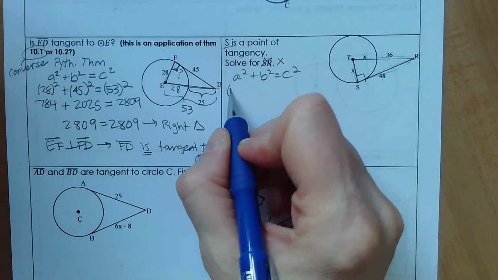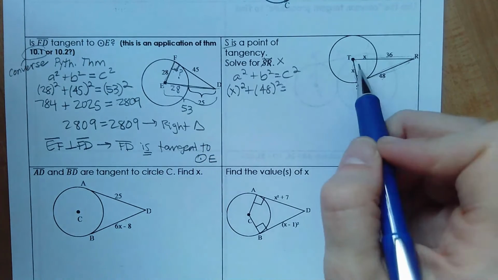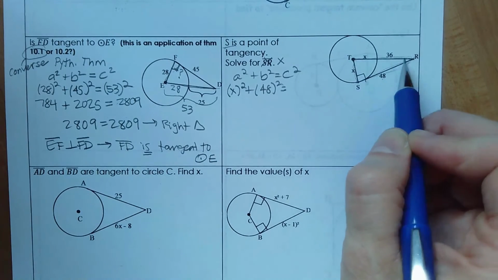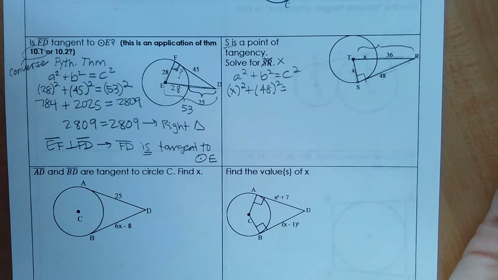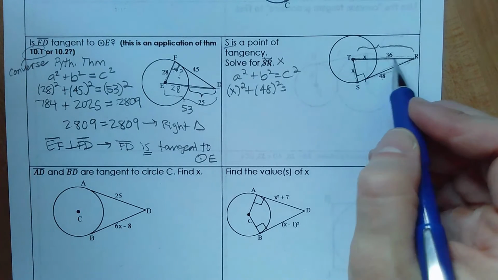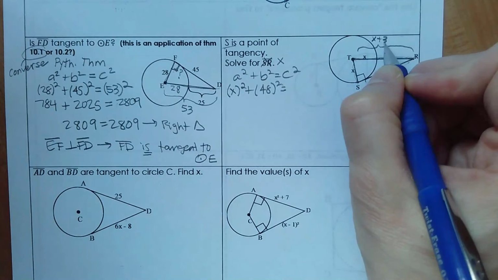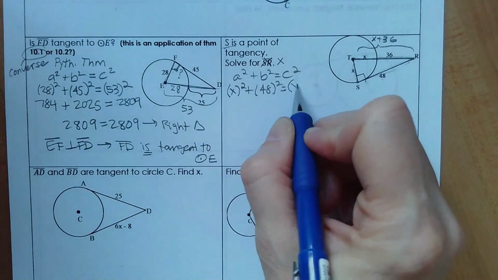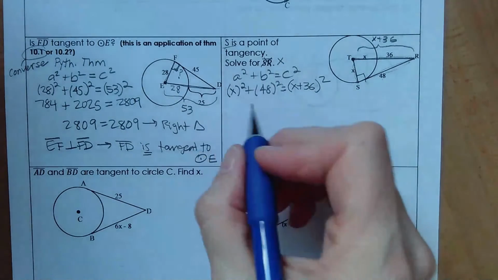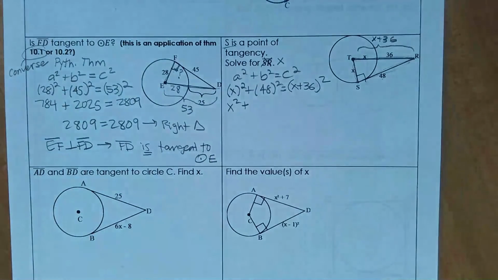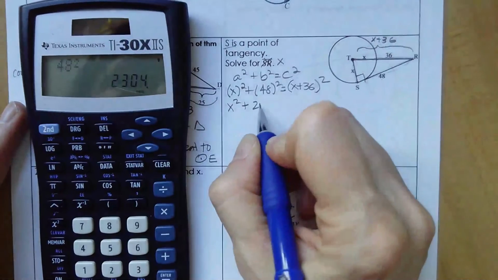X squared plus 48 squared equals, this is a little tricky, but the C squared is the entire hypotenuse. All right, so it's this piece and this piece together. 36 is only for this outside portion. So X plus 36 squared. Okay. 48 squared. 48 squared is 2304.